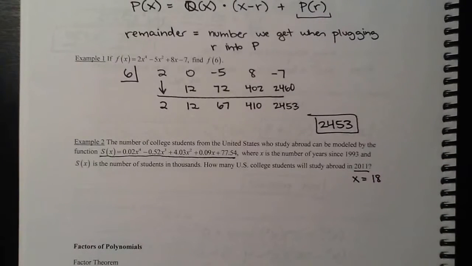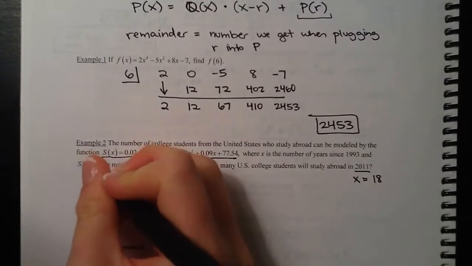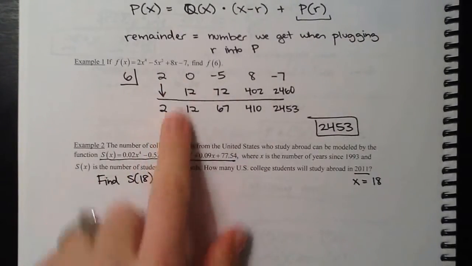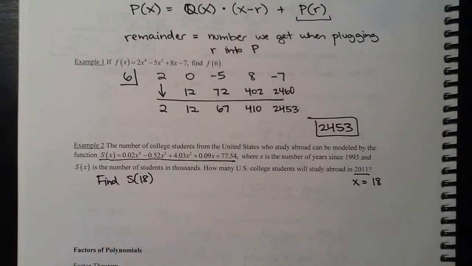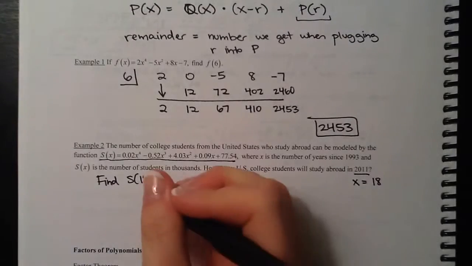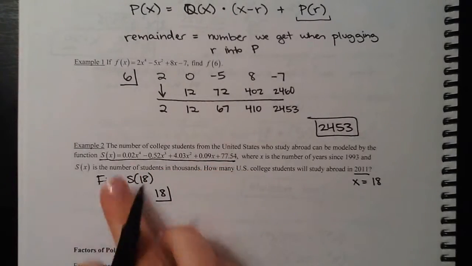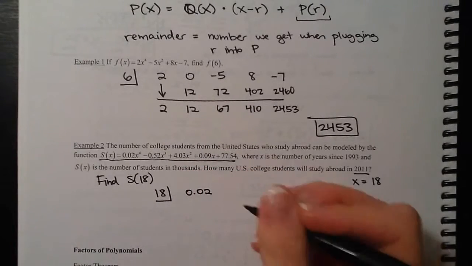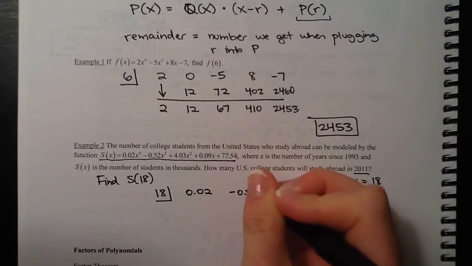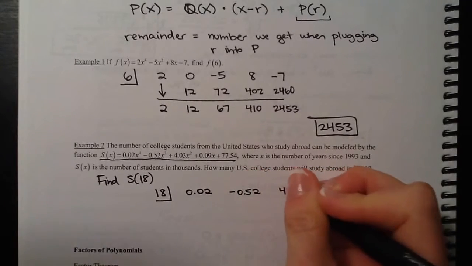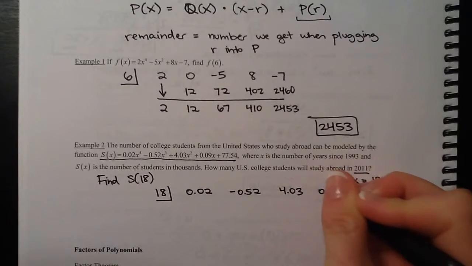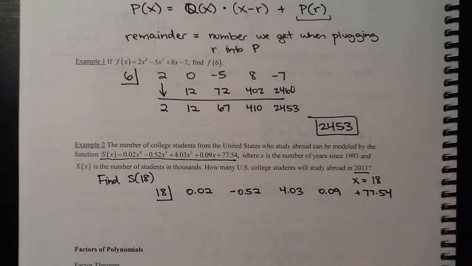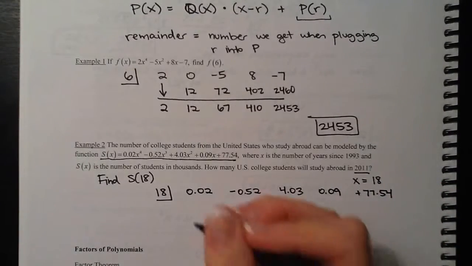All right, so we want to find S of 18. Just like we did up here, we're not going to plug the 18 in. We're going to do synthetic division by putting the 18 in the box. Line up all your coefficients: 0.02 in front of the x to the 4th, negative 0.52 x cubed, 4.03x squared, 0.09x, and then positive 77.54. Okay, so we do the steps.